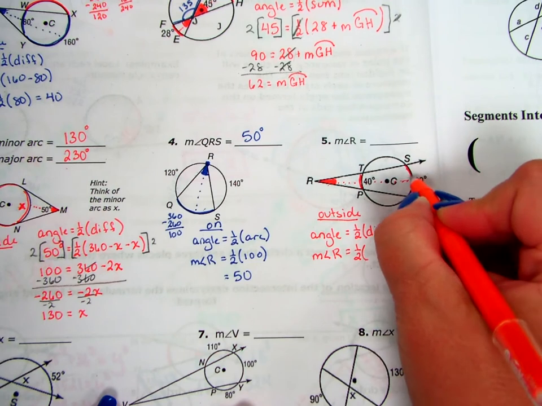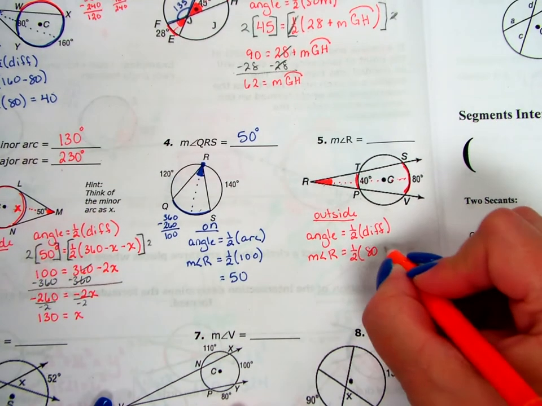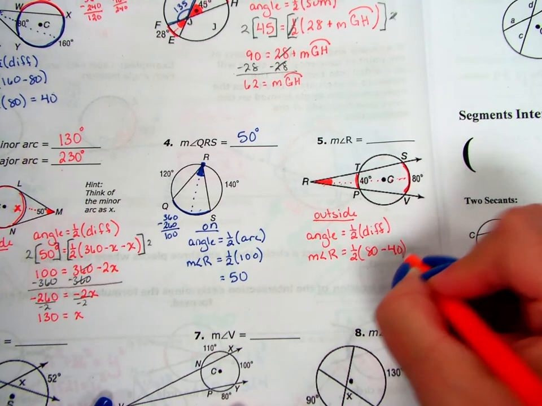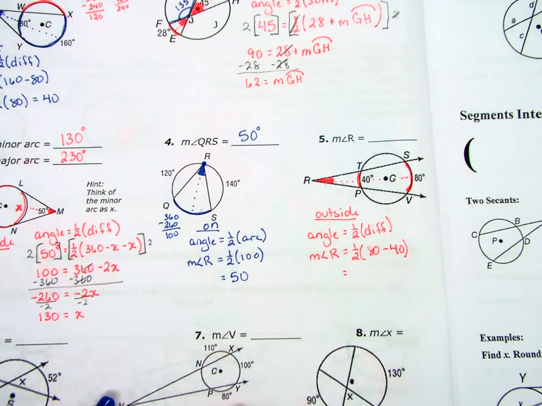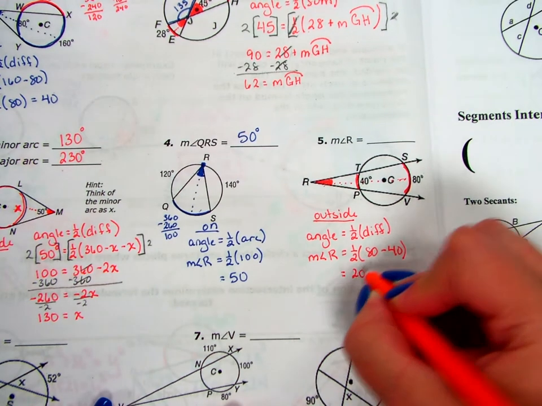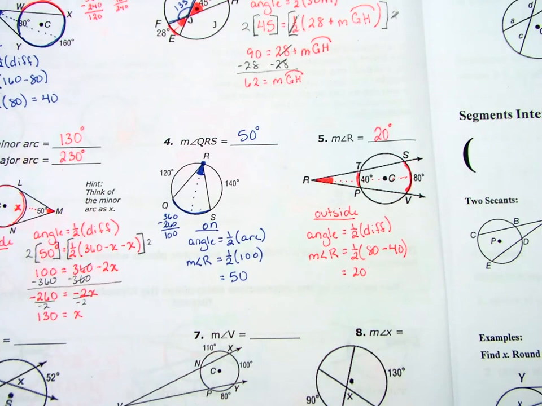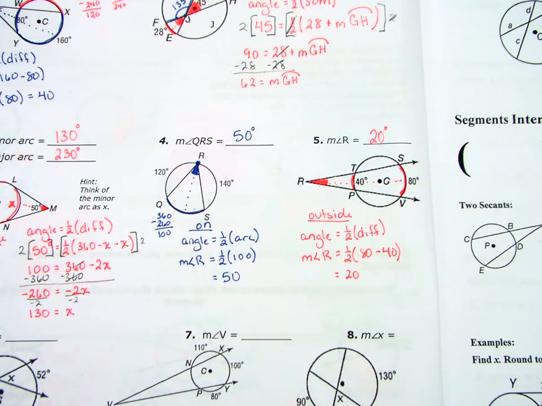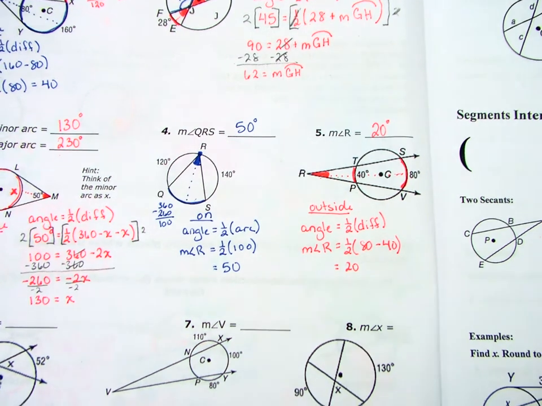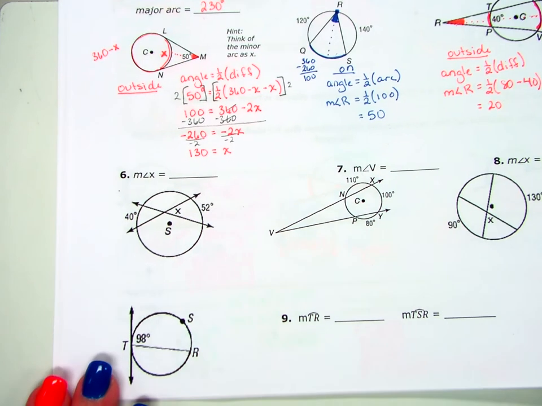And then as I keep going, I can see I have 80 degrees. Which one goes first? 80. 80 minus 40, half of that, 20. 20 degrees. Questions on 5? Okay, let's go to 6.